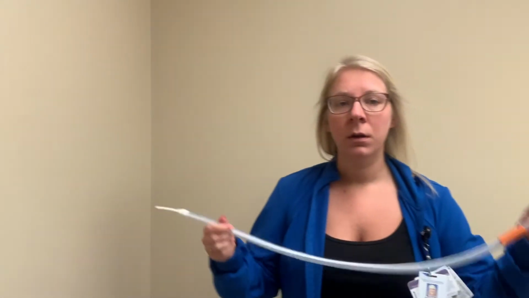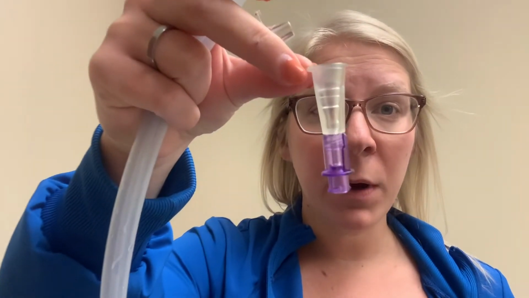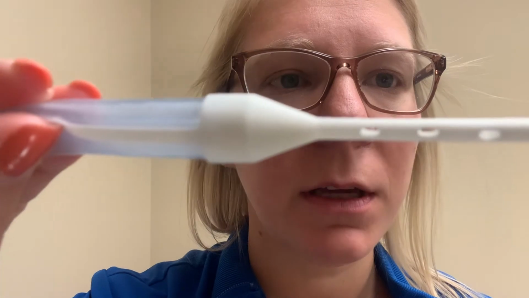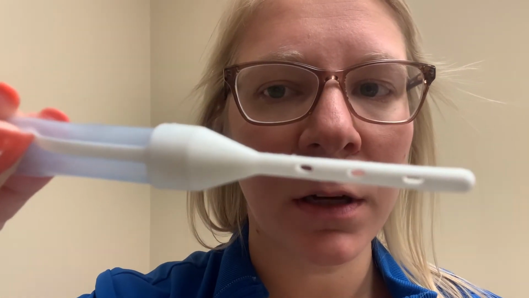I do have a training one over here that I want to show you. So this is what it looks like when it comes out of the package. This adapter here comes in the box, and that is going to attach to this middle port here. That lets us insert our suction tubing in here so that we can use this as a suction device too, because if you look at the bottom here, we've got some tiny little holes to help us suction out any gastric secretions.